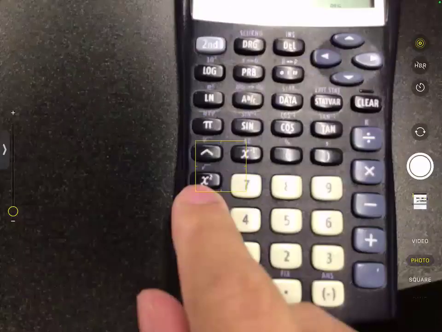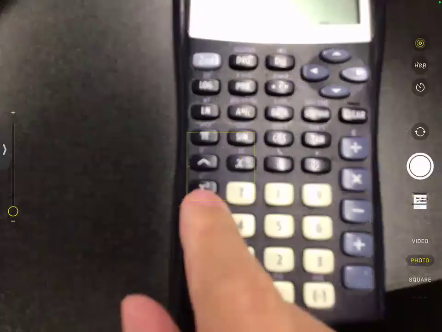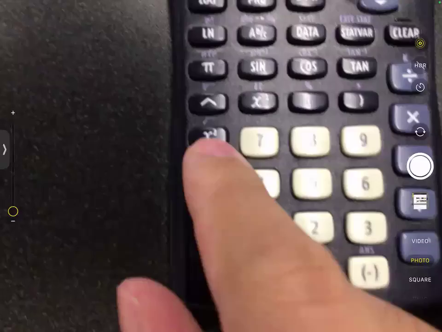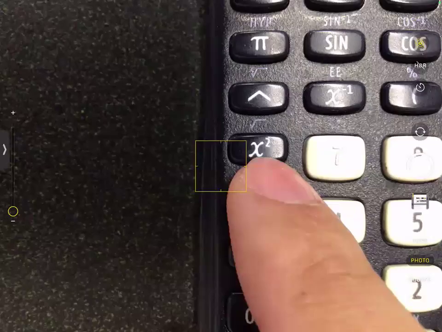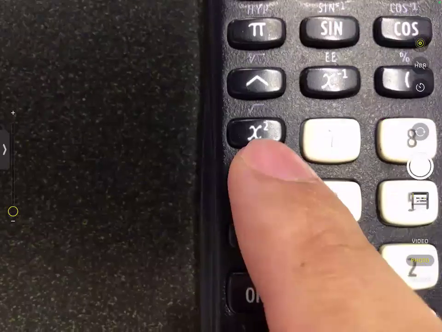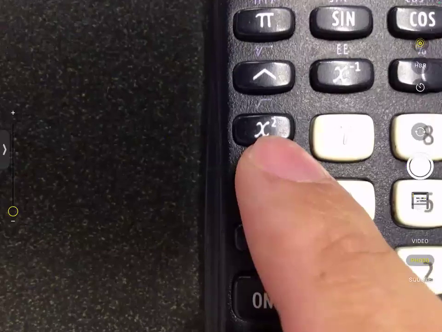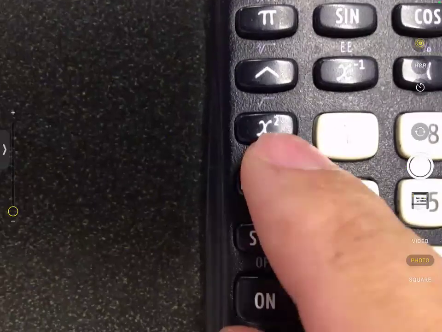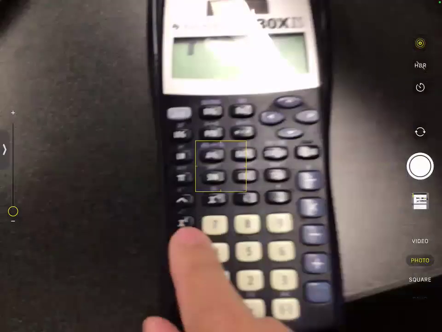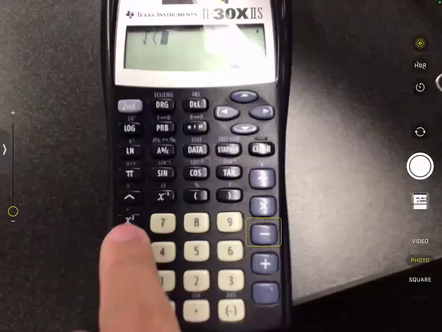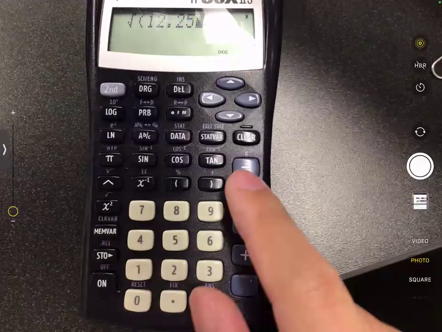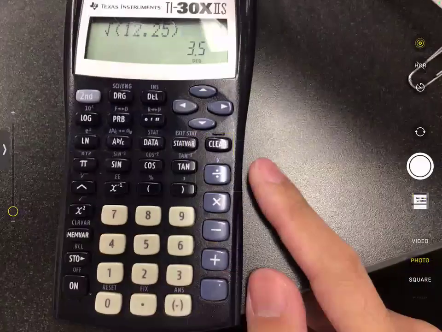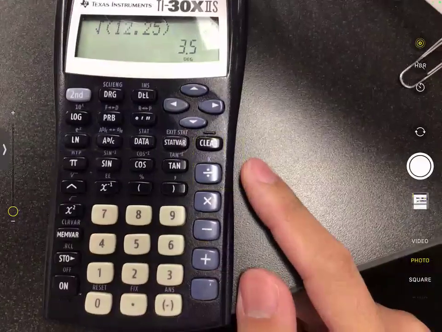All right, so you've got probably a square root button above your x squared button. Sorry, let me zoom in a little bit. Yeah, so above the x squared button, I hope we can see there's a little blue printed on the back, the square root. Right, so we do second that button to create the square root, and then we just type in 12.25. So the square root of 12.25 is 3.5.